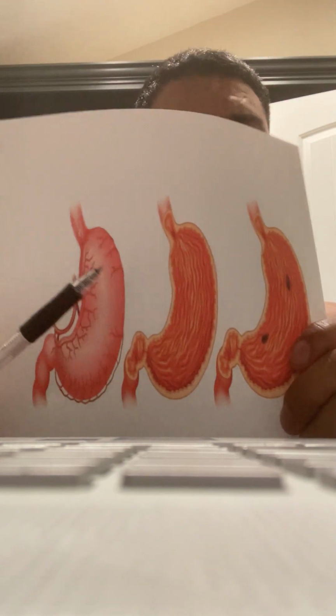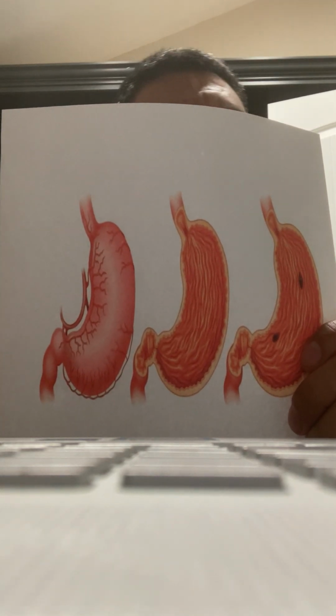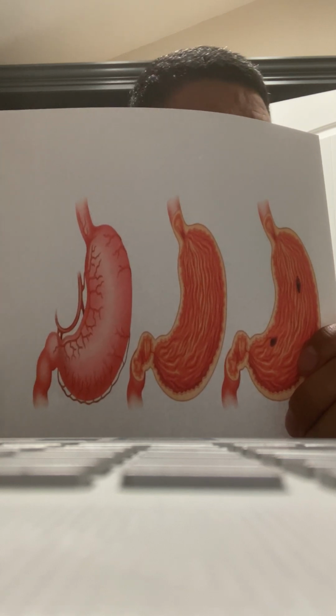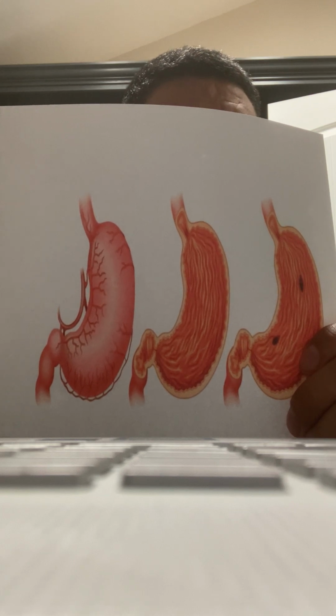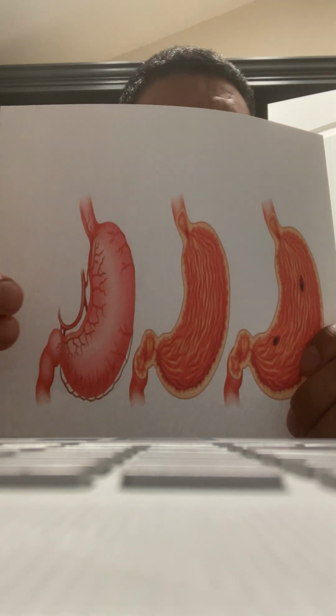Some of the symptoms that people with gastritis will have are an upset stomach, abdominal pain, bloating, a burning sensation, hiccups, loss of appetite, and vomiting.